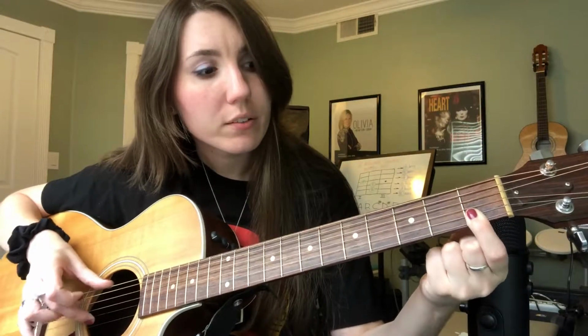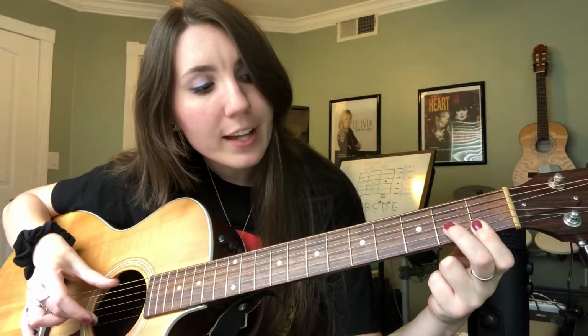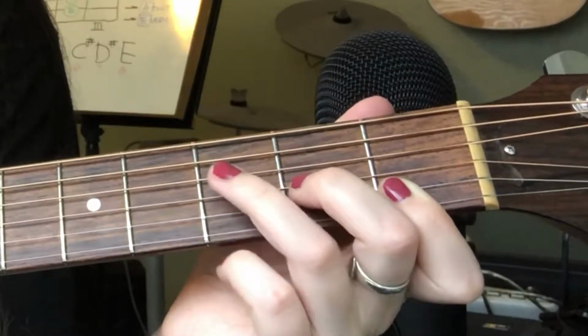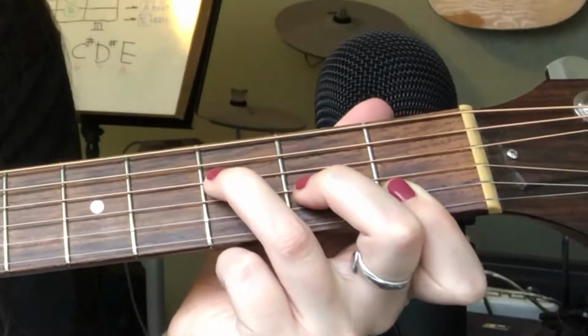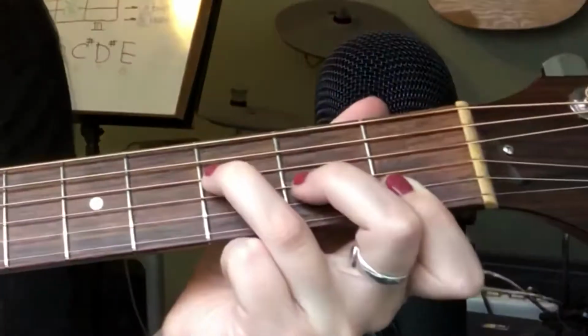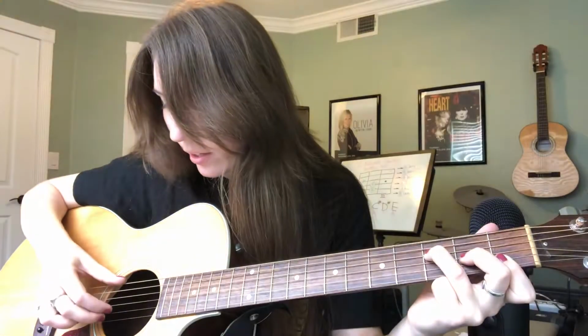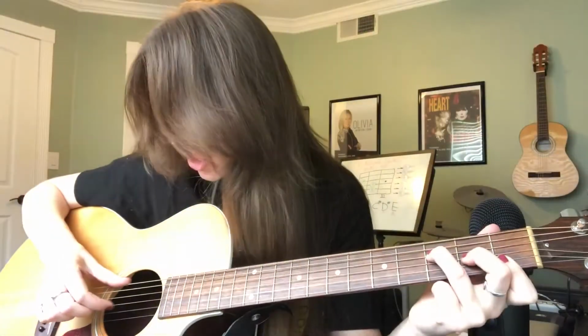Finger number 1 is going to go across 2 strings, 2 and 1, B here, and then also E. Now, finger number 2 is going on the 2nd fret, G string or string number 3 here, and finger 3 is going onto fret number 3, and the string is going to be D right here. So again, 1, 2, 3.